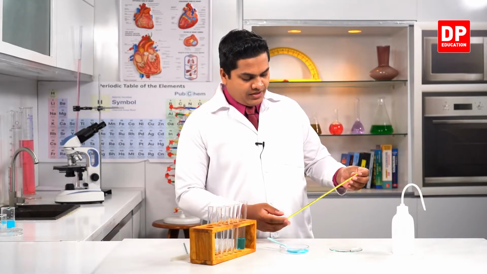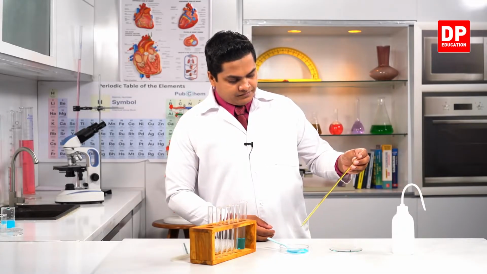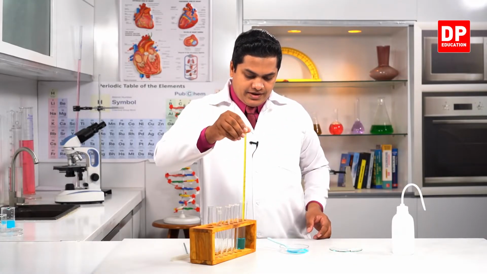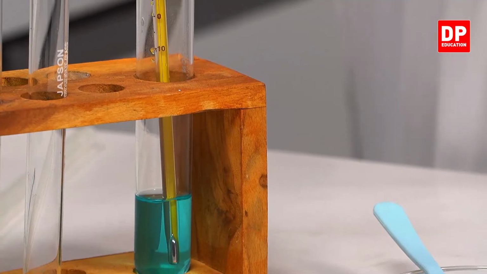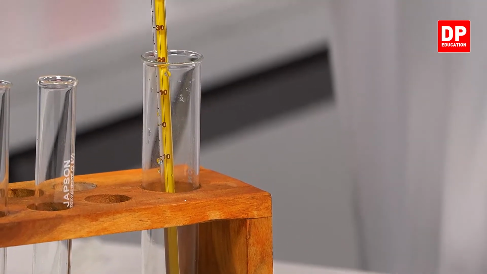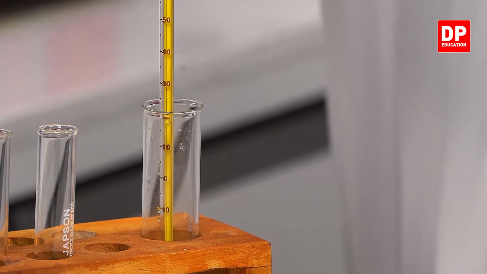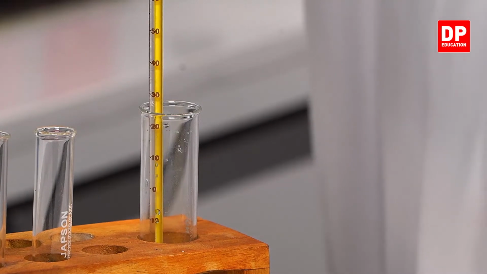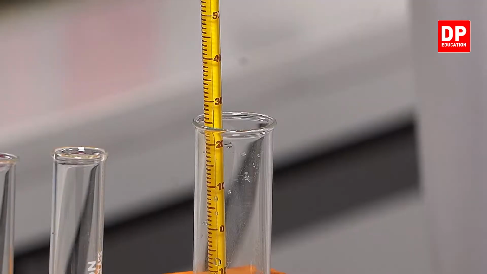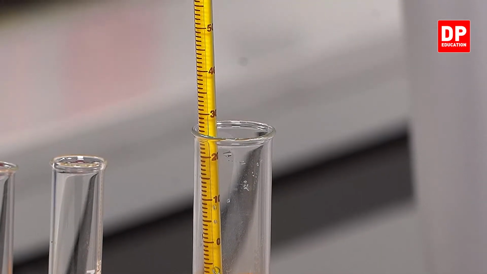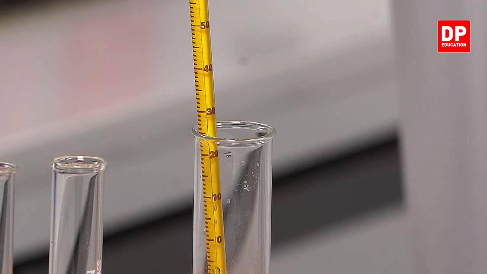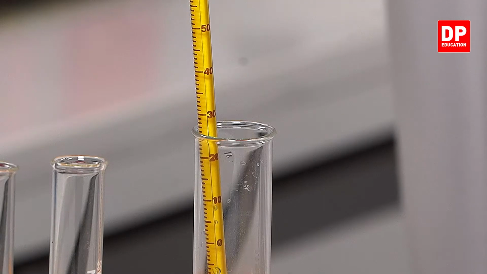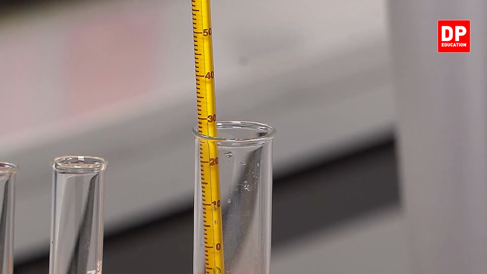So I have the thermometer with me. Let's insert the thermometer and we'll get a reading. Right, so here the initial temperature of the copper sulfate solution is about 30 degrees Celsius. The initial temperature, you can see it clearly here right now. See? The initial temperature is 30 degrees Celsius.